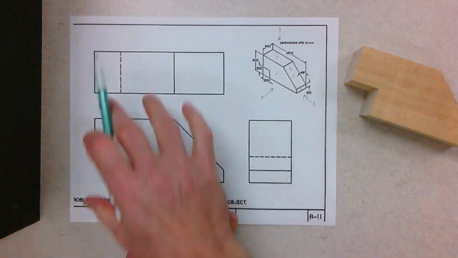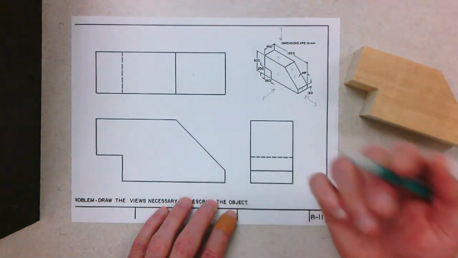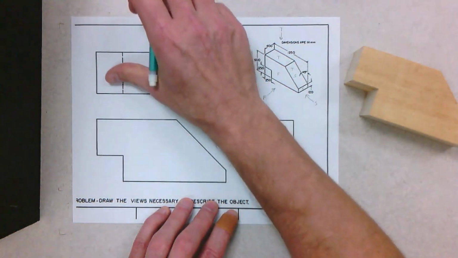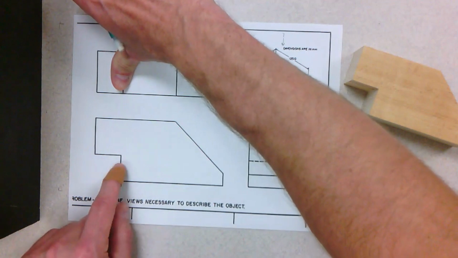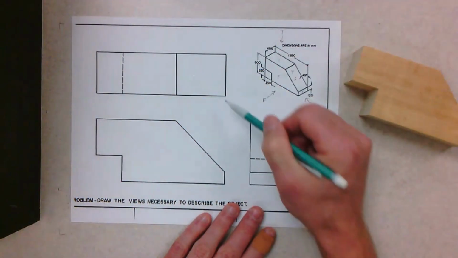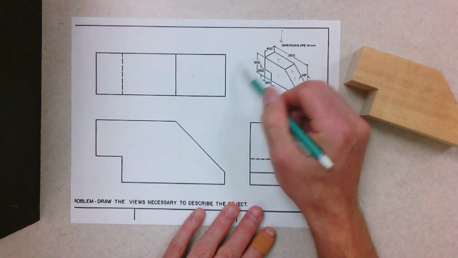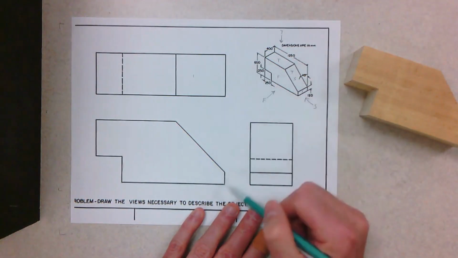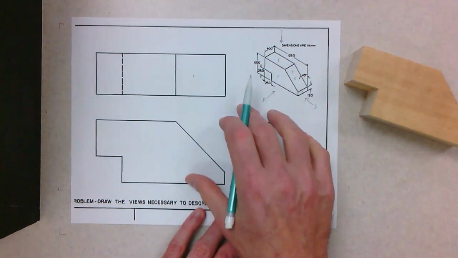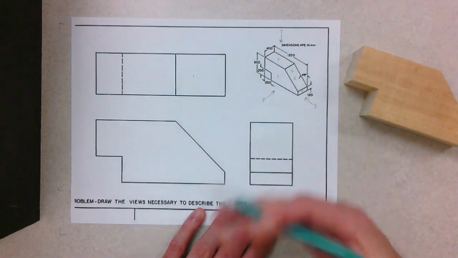You want to make sure that all of your features match up. If something doesn't, let's say, for example, you forgot to draw this line over here, and yet you have something down here, that tells you that something's wrong. Same thing if, let's say, your top view ends way over here, and your front view is still over here, you know you drew something wrong.